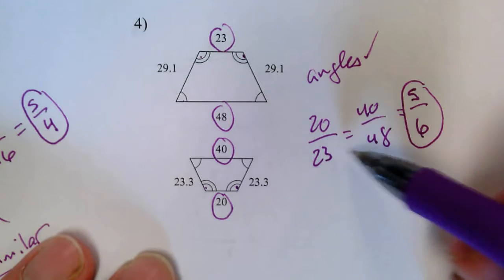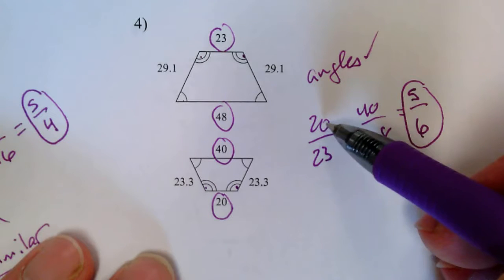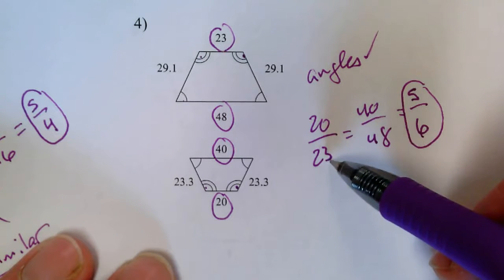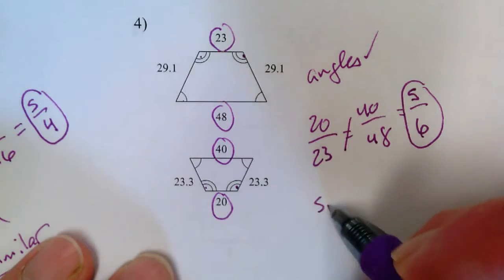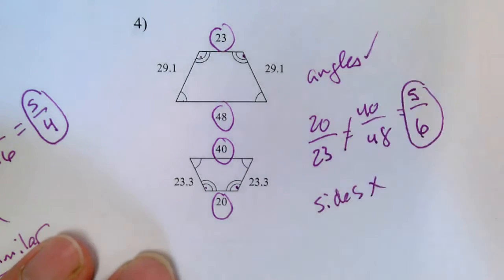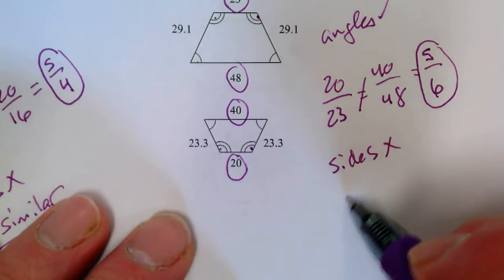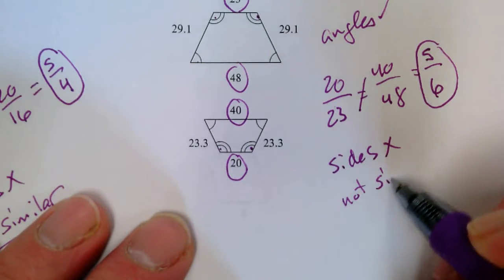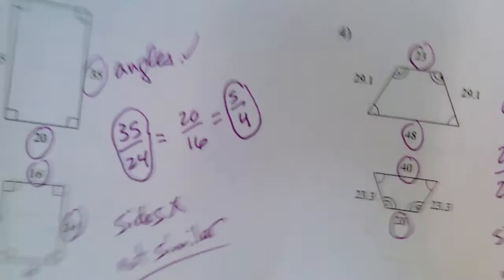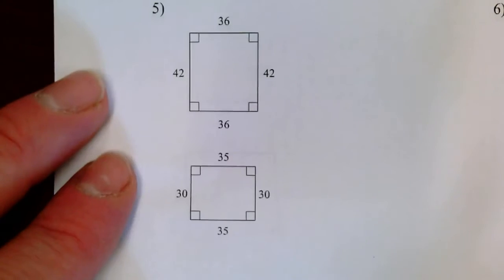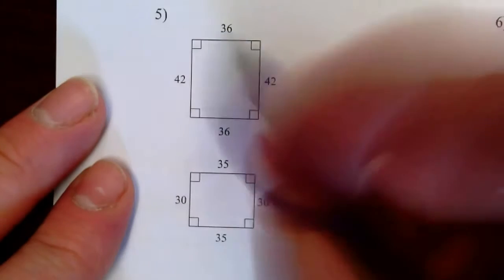But 20 over 23 doesn't reduce to 5 over 6. If I divide this by 4, I'd have to be able to divide that by 4. Not quite right, so not true. Sides not in proportion. Not similar.